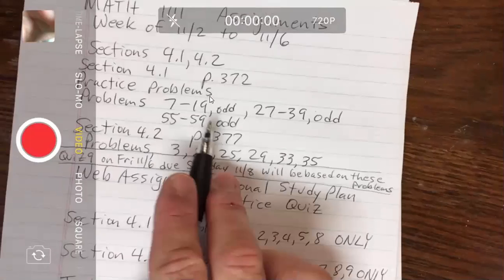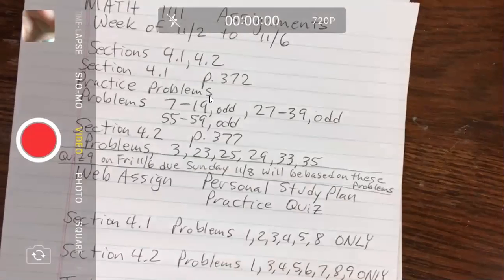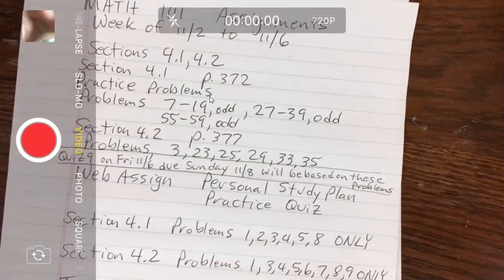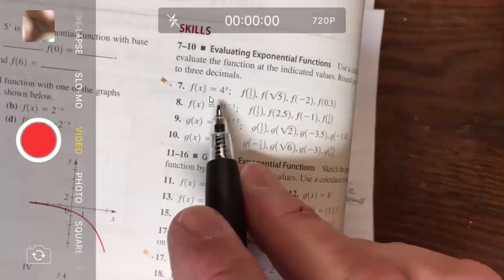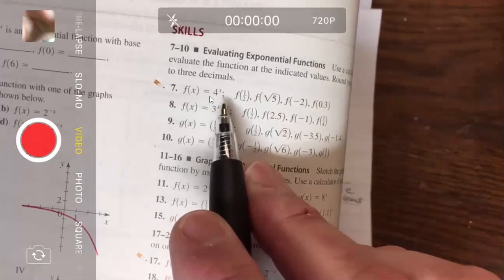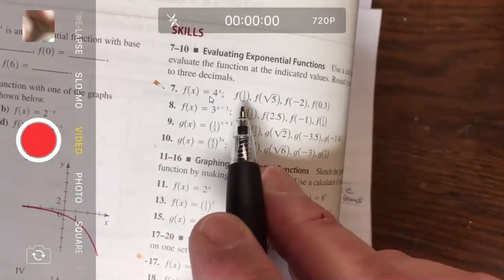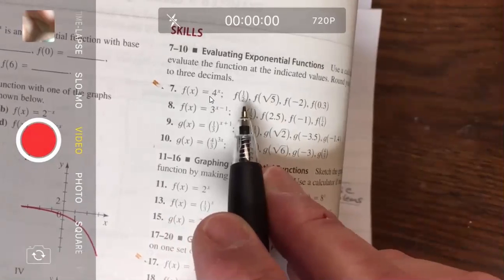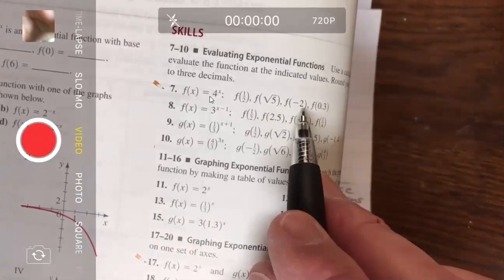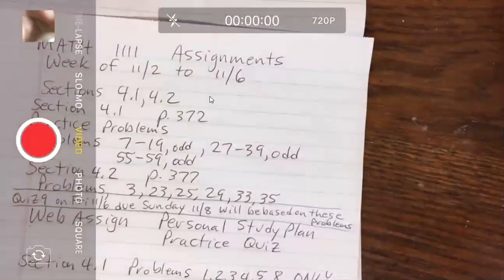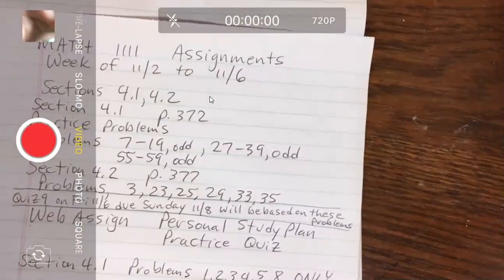Just try a few out of each section here. So problem 7 is right here, and this is pretty straightforward. It's basically plugging numbers into the x of the power. There's some of them you can do by hand. The first one, 4 to the 1/2 power, hopefully you know that's the square root of 4. You can do 4 to the -2 by hand if you were inclined. The other two are going to have to be punched in. So we'll start with number 7. Most people find this pretty straightforward.